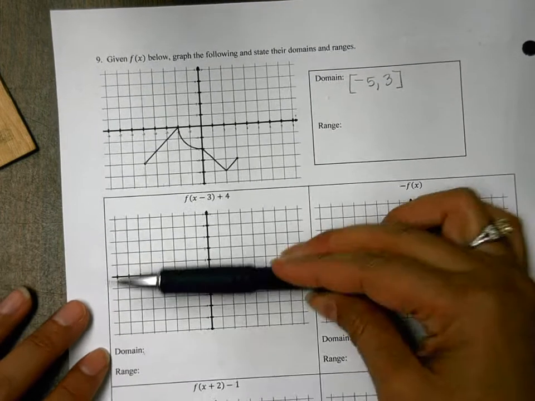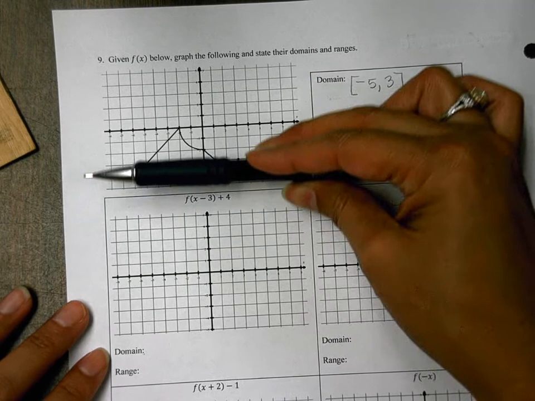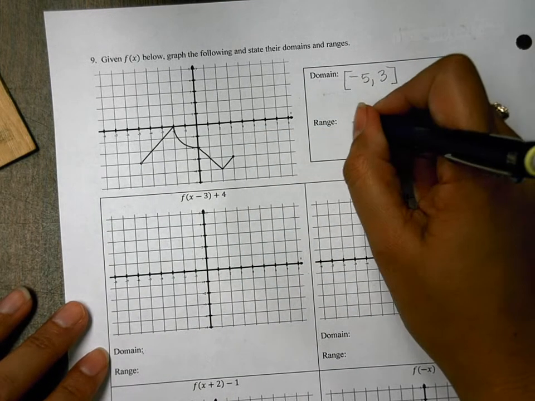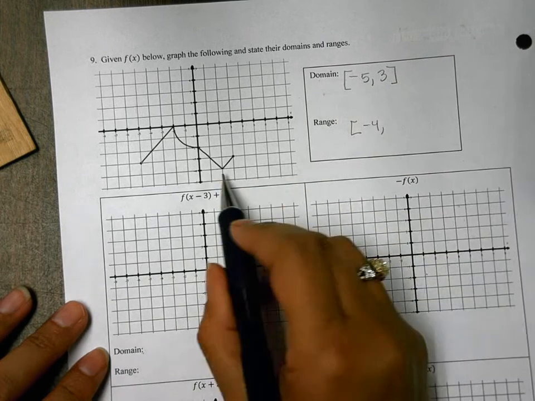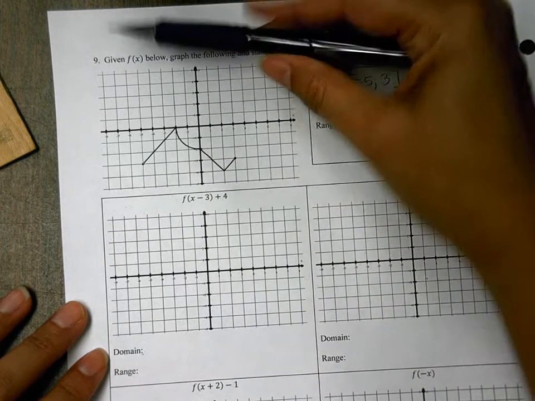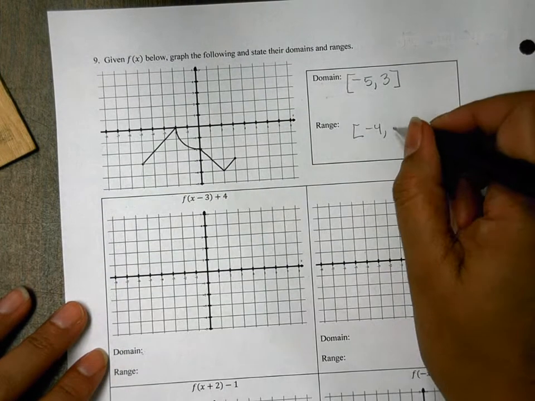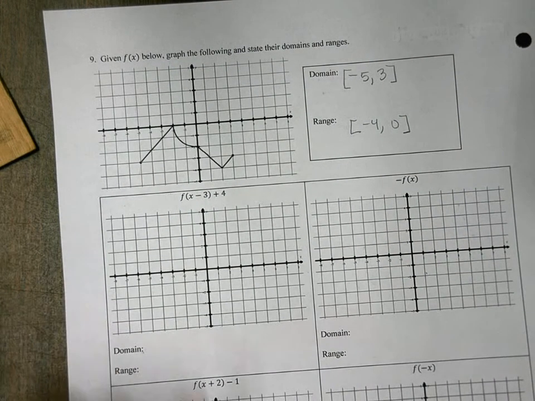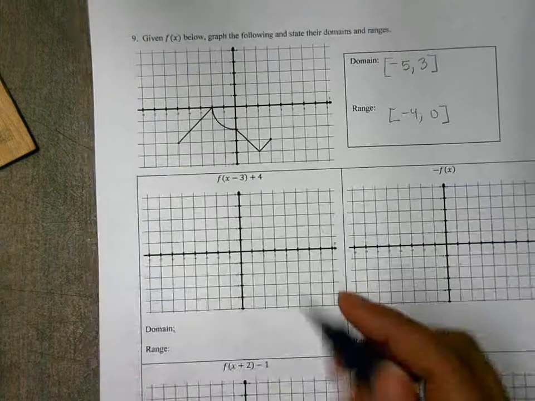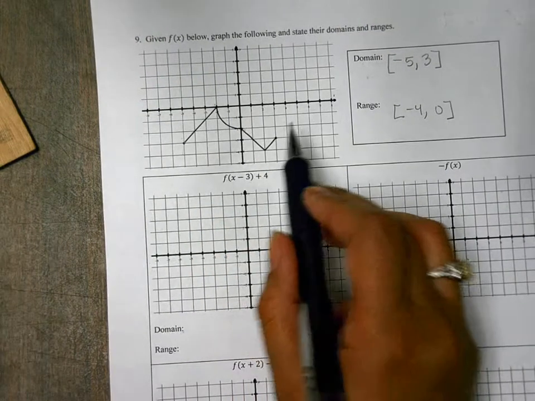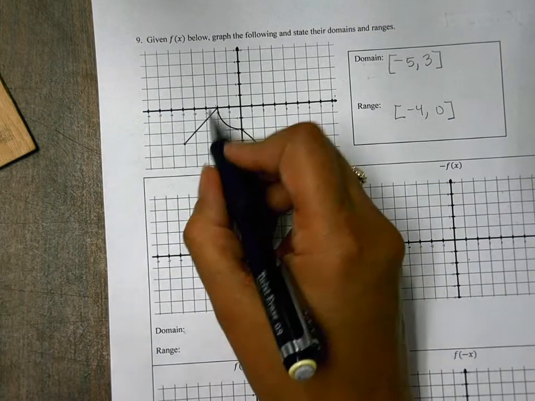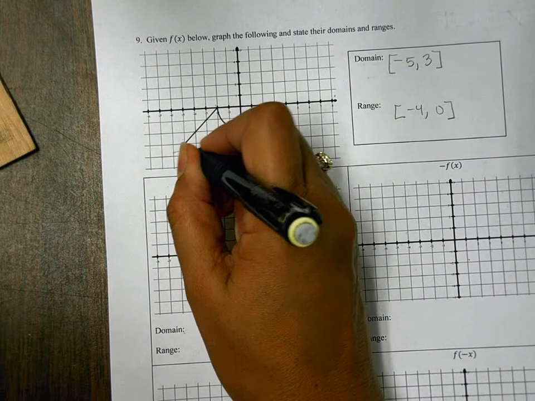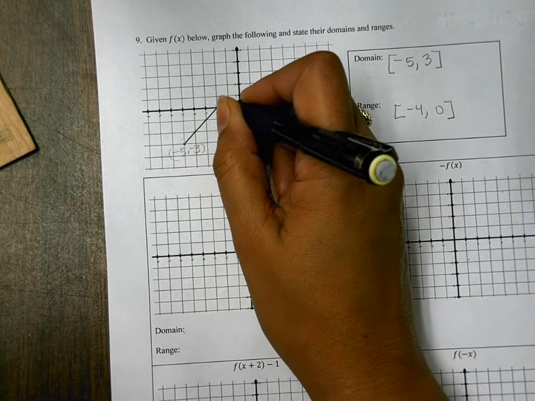Range. From the bottom up, there's nothing down here. It starts at its lowest point, which is 1, 2, 3, -4, and it's brackets because it's closed in. The graph does not go up forever. It stops at the 0, and it's boxed in again, or brackets because it's closed. Okay, what I would suggest is label all those points because we're going to be reflecting them, translating them. So this first one is -5, 1, 2, -3. -5, -3. This one is -2, 0.